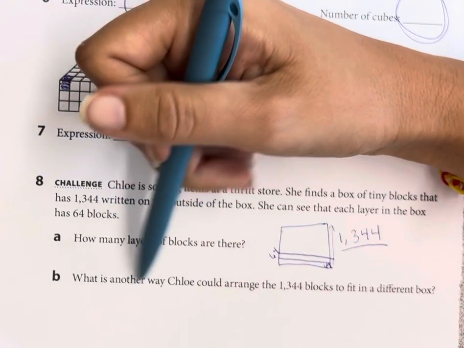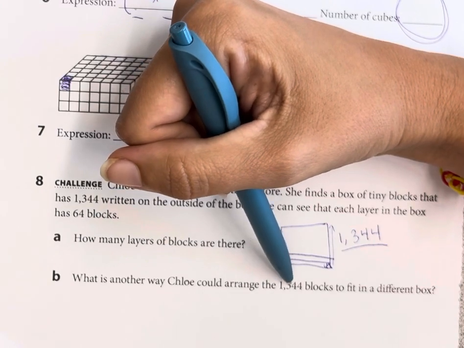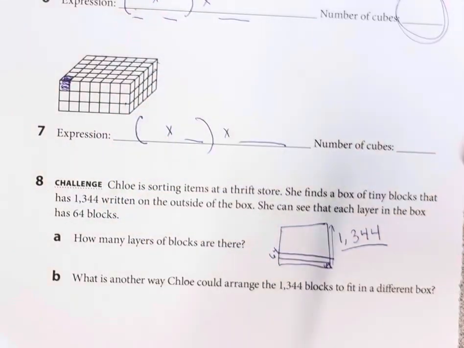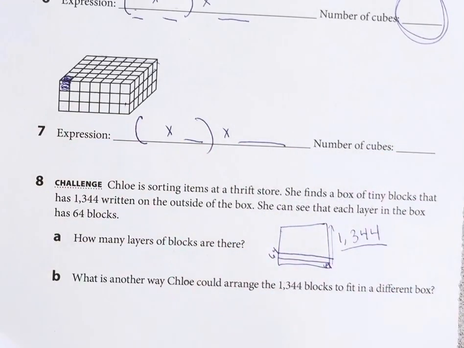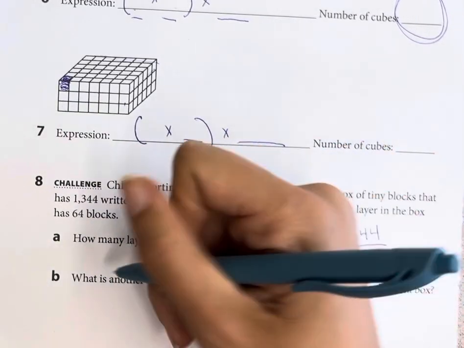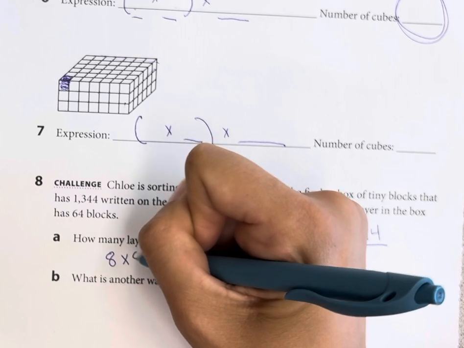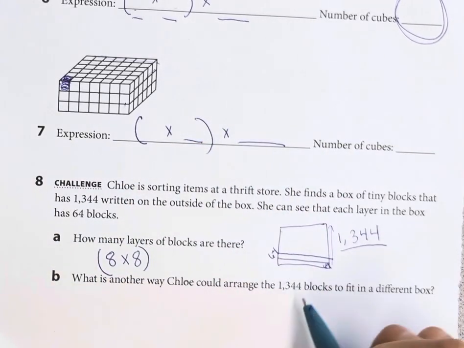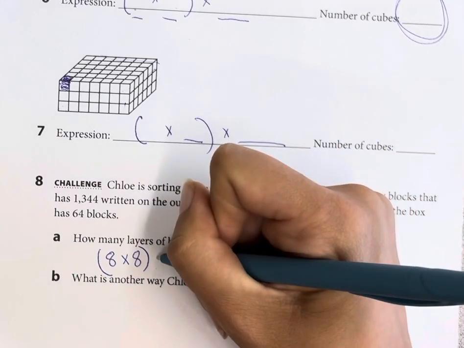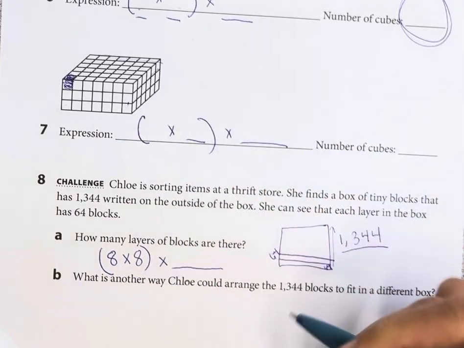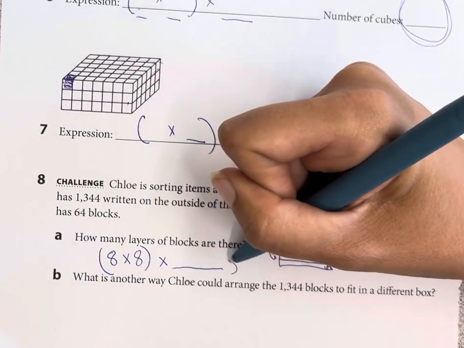Next, it's asking you, what's another way Chloe could arrange the 1,344 blocks to fit in a different box? So this one's telling you that maybe to get 64, it was 8 times 8 for that base, because that's how we get 64, 8 times 8. And then I don't know right now what the height is. You just figured that out.